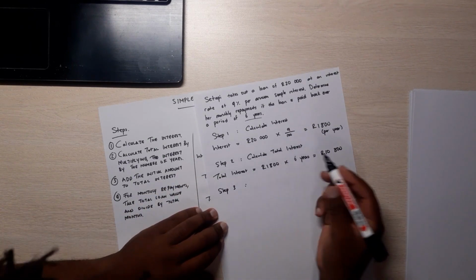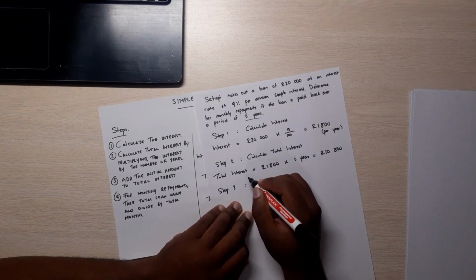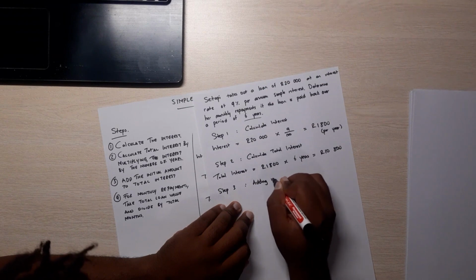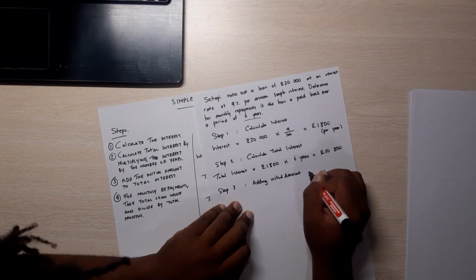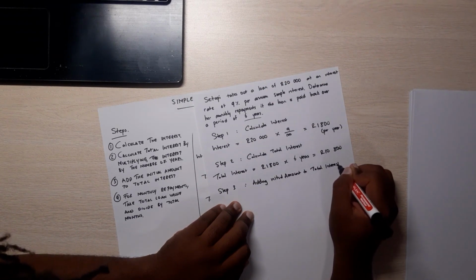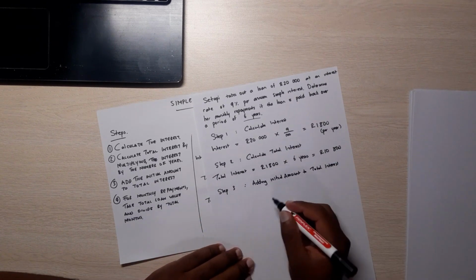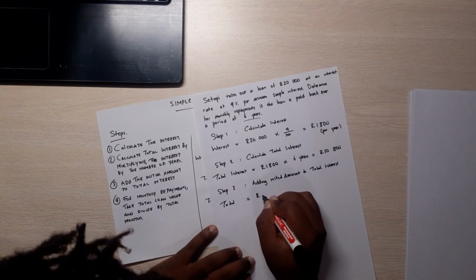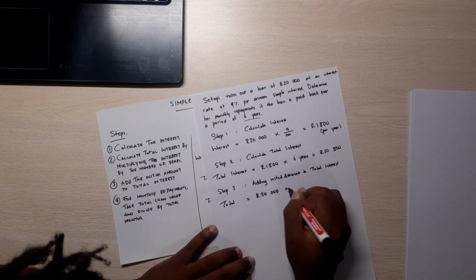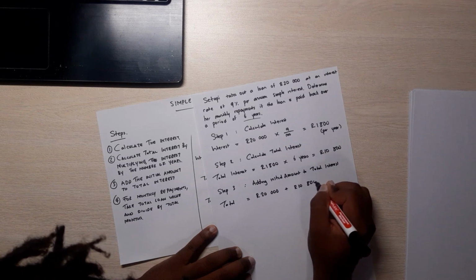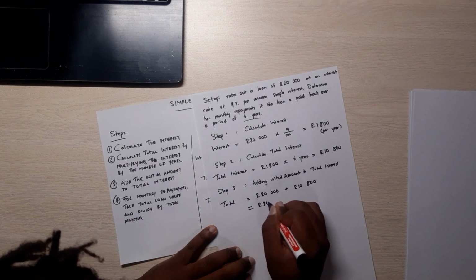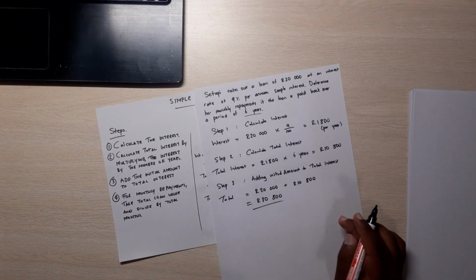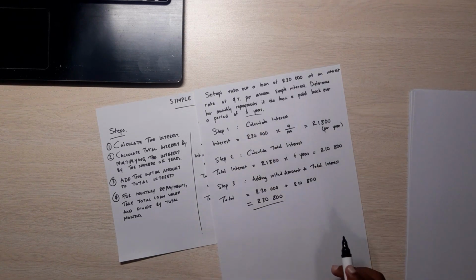Step 3 is adding the initial amount, so adding total interest. Right? So the total is equal to 20,000 plus this 10,800, which gives us 30,800. Right? But now we're told to get the monthly payments, right?